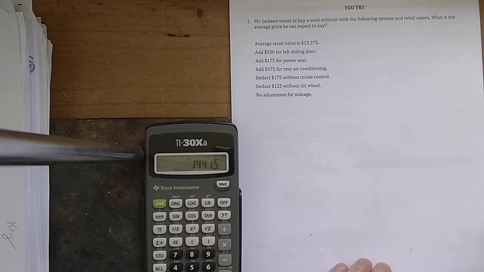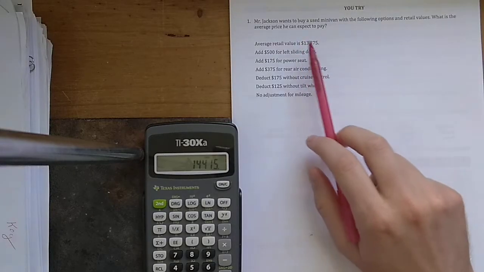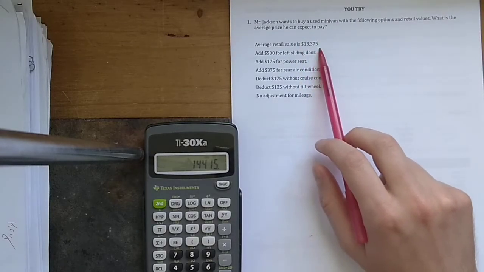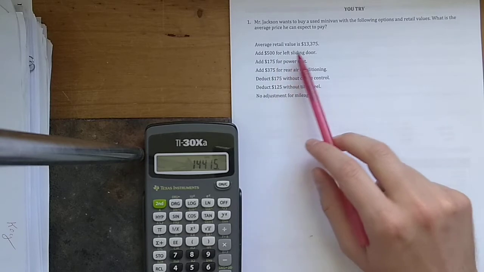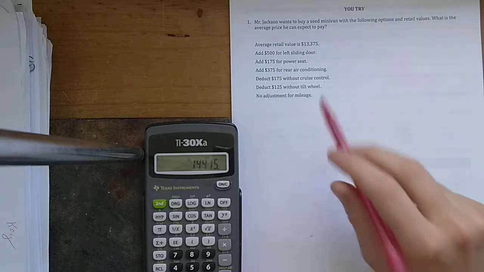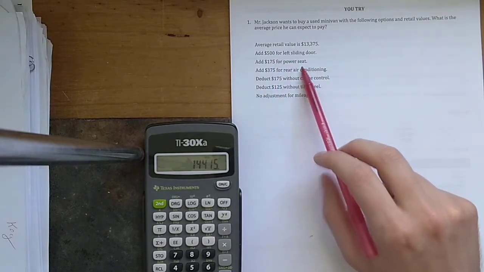Let's do one more example. Mr. Jackson wants to buy a used minivan with the following options and retail values. What is the average price he can expect to pay? The average retail value is $13,375. There's a left sliding door at $500 for that. Add $175 for power seats.